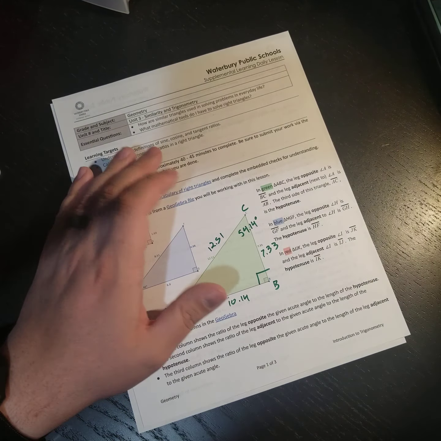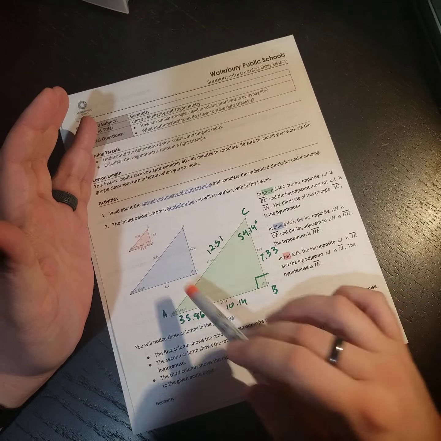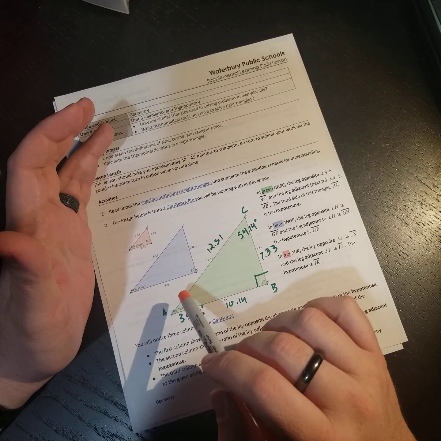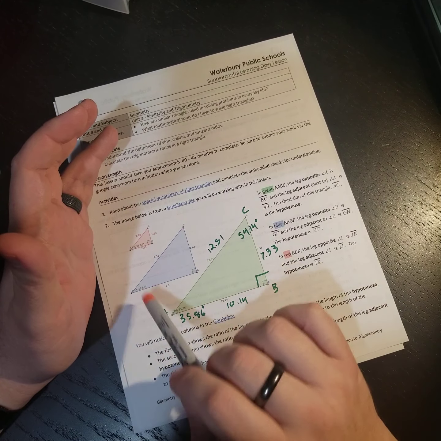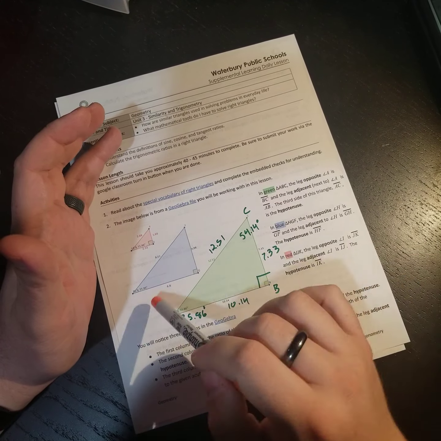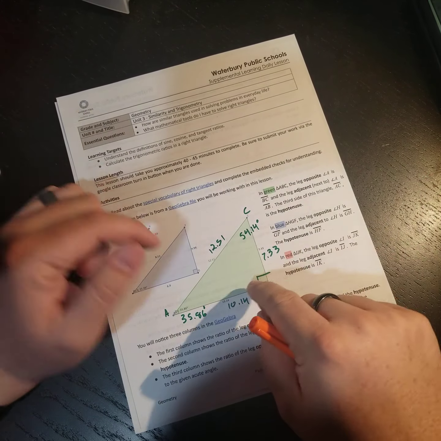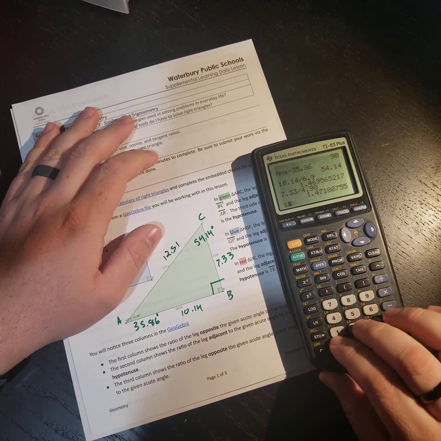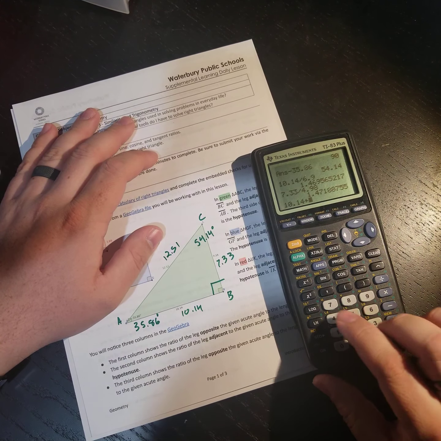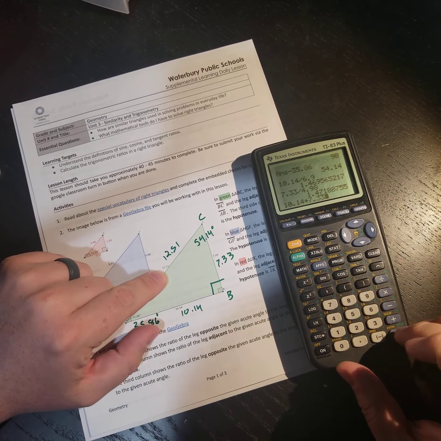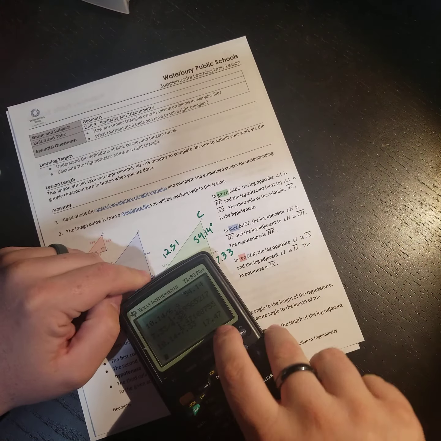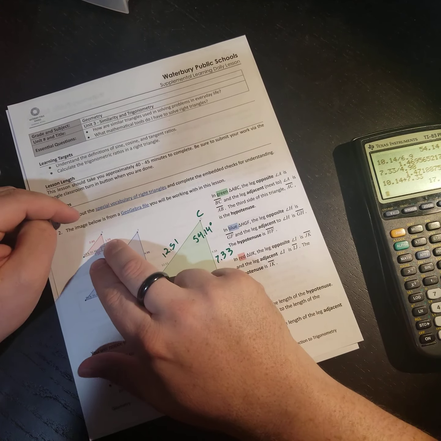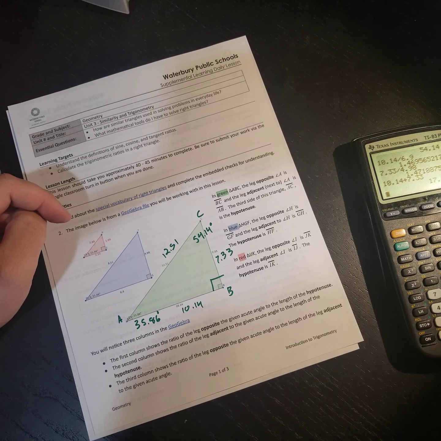This is why I don't like starting with decimals and stuff like that, because while the angles make it similar by definition, the measurements were rounded, so they're not. These triangles are not possible. One of them isn't. So 10.14 plus 7.33 must be bigger than 12.51. It is. This must be bigger than this. It is. So I don't know what's going on here.